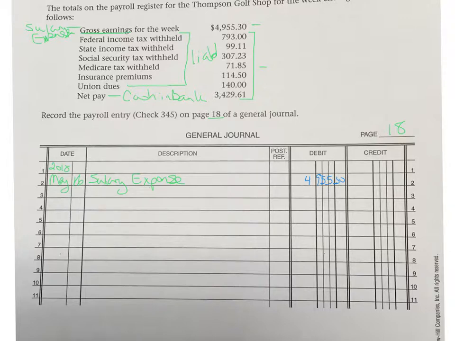You then will list each of the accounts that come next, but you will indent them. So you have federal income tax payable for $793. Then you've got state income tax, again, payable. And that would be $99.11.